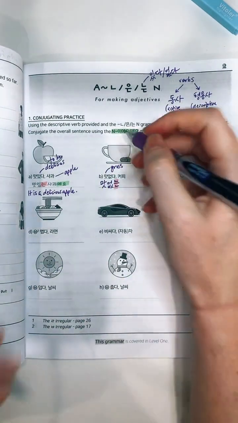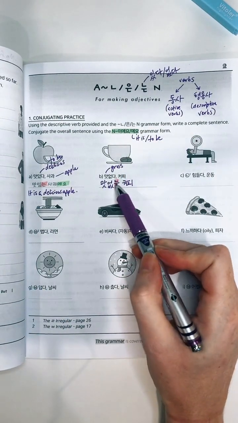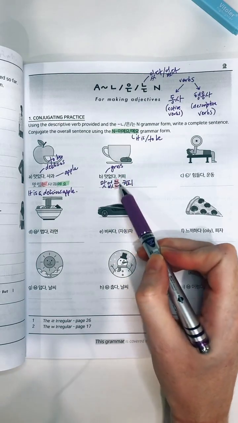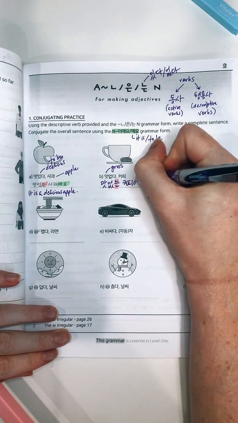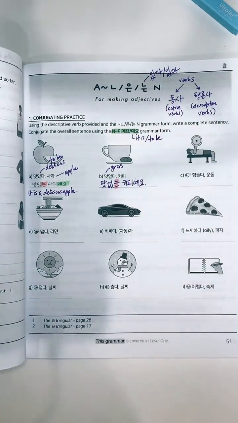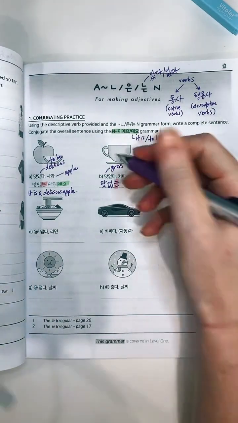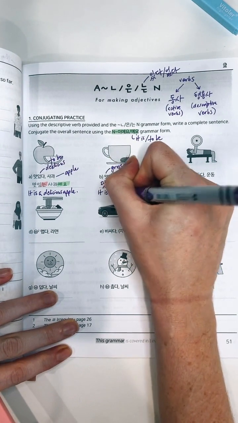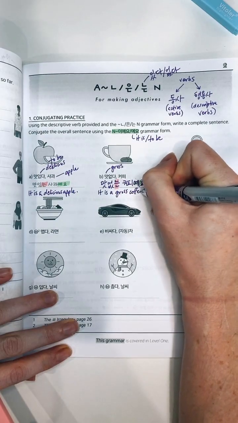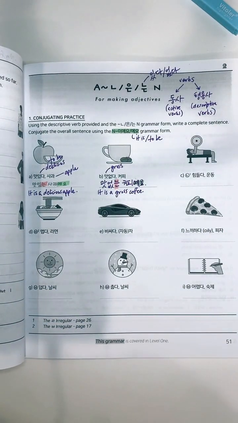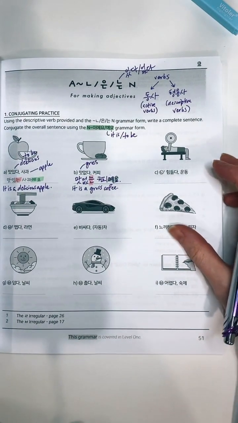Now we add our noun to describe. We're describing this coffee as being 맛없는, tasting bad. Now the final step is to finish this sentence by adding 예요. Because coffee ends on a vowel sound, we add 예요. So it is a gross coffee, or cup of coffee. It's a disgusting coffee. It's a yuck coffee. Anything like that.